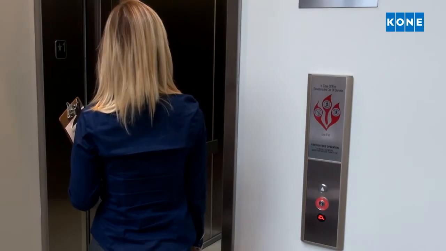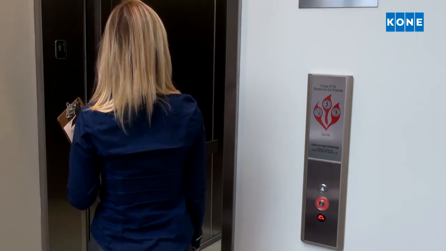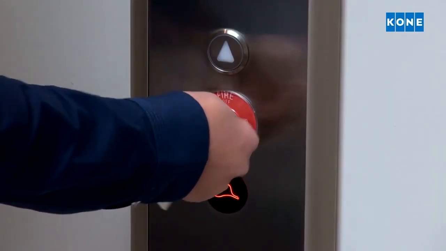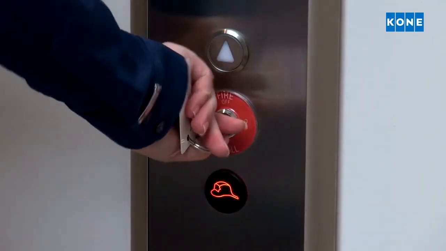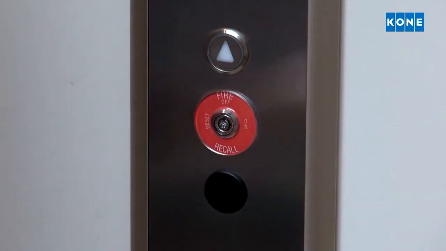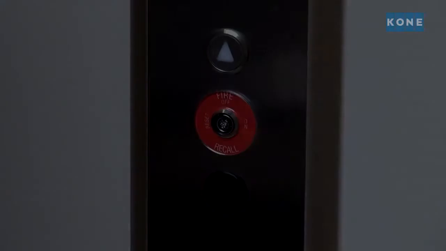To return the elevator to normal operating service, insert the FEO K1 key and turn counterclockwise 180 degrees to the reset position, then back clockwise to the off position. When the red signal light is no longer illuminated, the elevator has been returned to normal operating service.